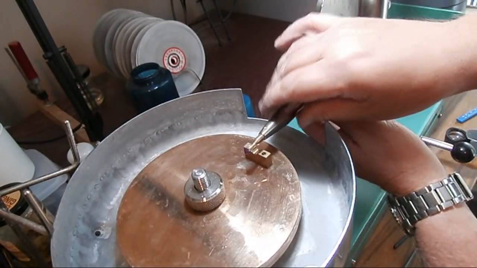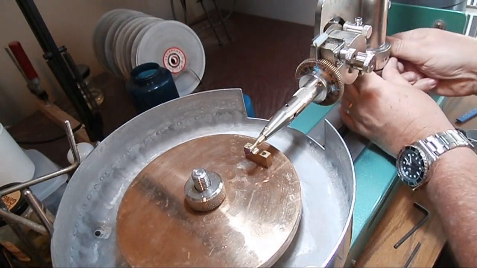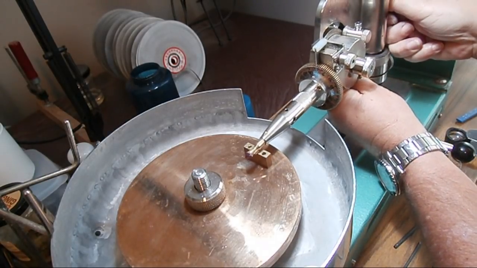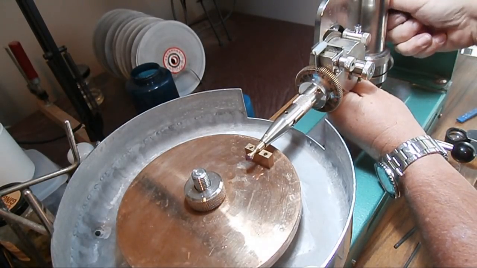So as you could see in the previous scenes, the pavilion has worked out well. I've actually got some really nice meet points. The design is working as it should and it's looking good.